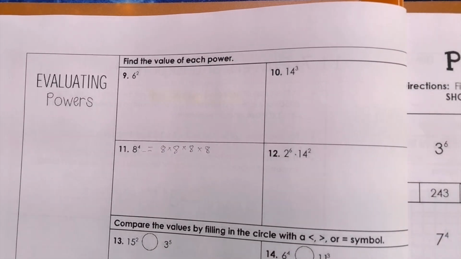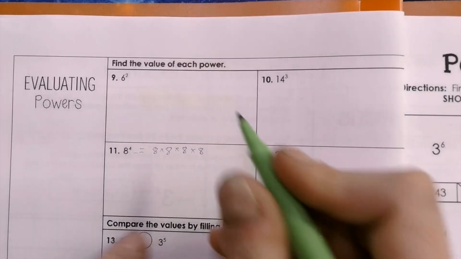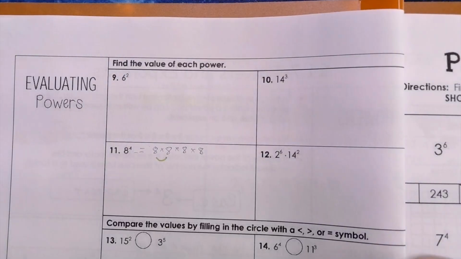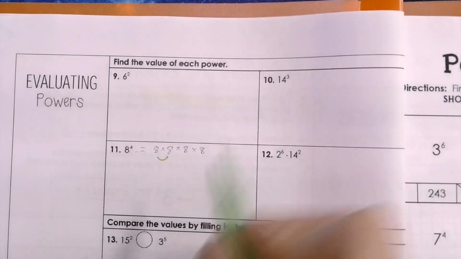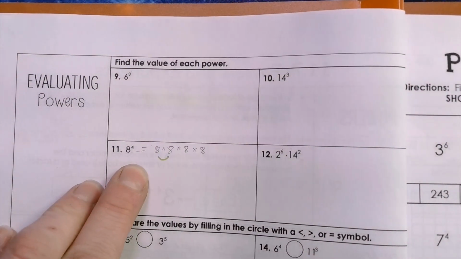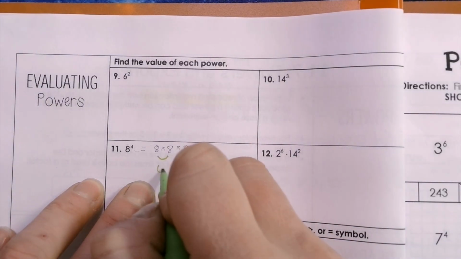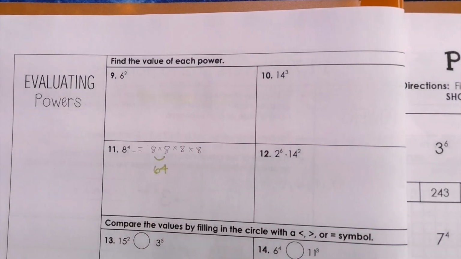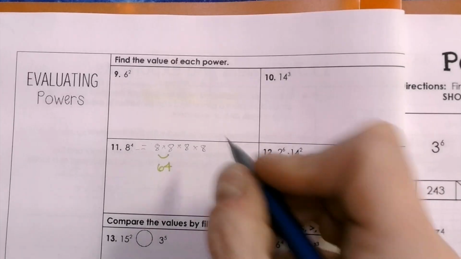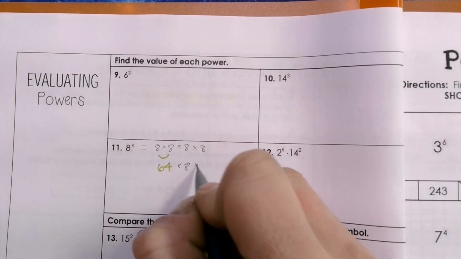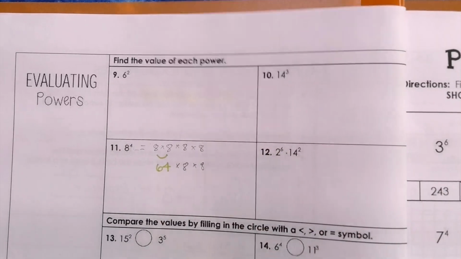Okay, so I will first figure out what is 8 times 8. Well, 8 times 8, if we look at our multiplication chart, is 64. And I will bring down times 8 and times 8.